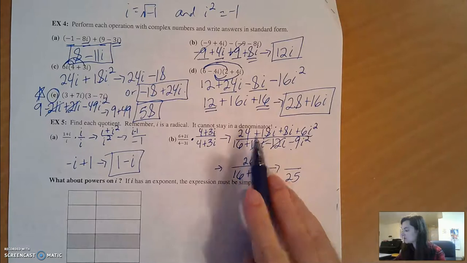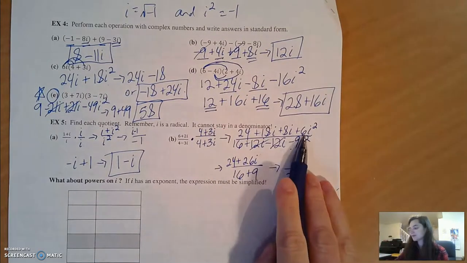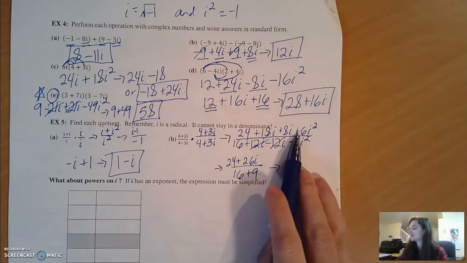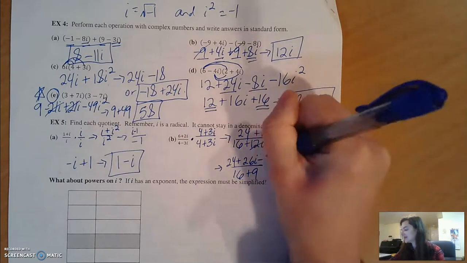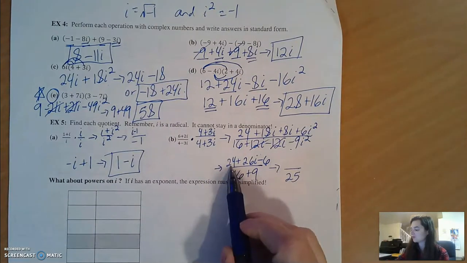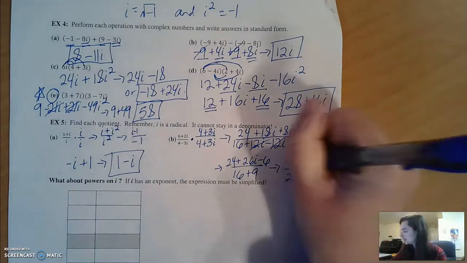We'll still have a plus 24. And then we also have this plus 6i squared. And remember, i squared is -1. So we'll have 6 times -1, which is -6. And now I've got a few more like terms, right? Now we have the 24 and the -6. So 24 minus 6 would be 18.